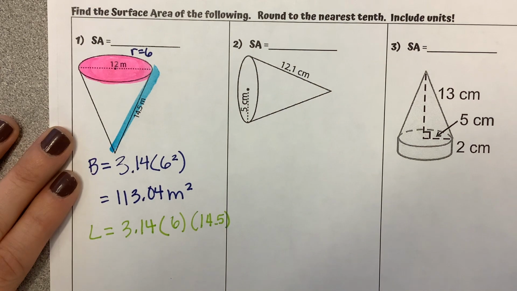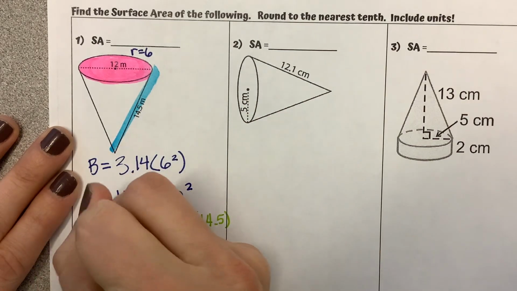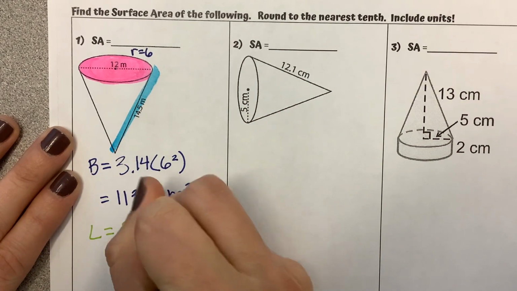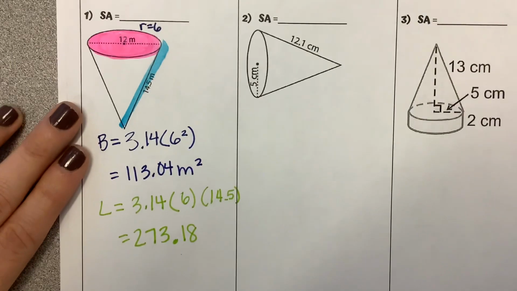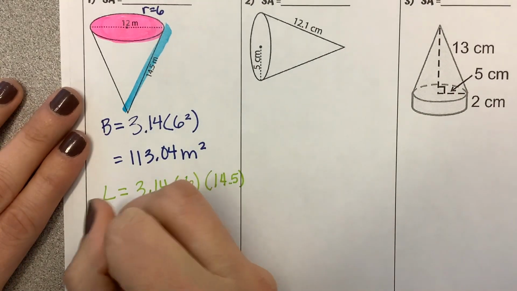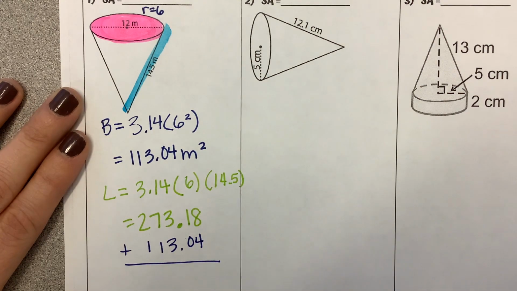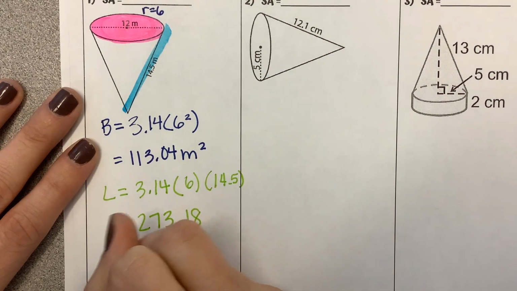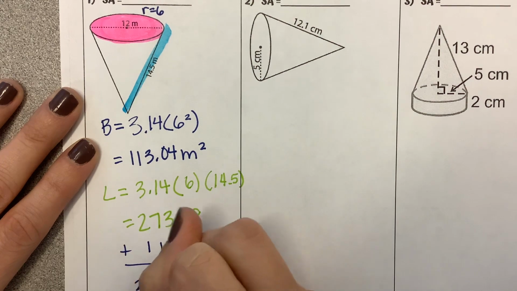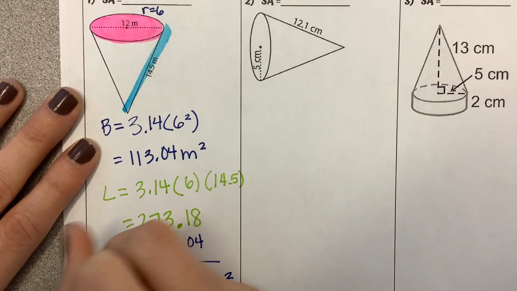That gives us 273.18. So our total area, we're gonna add the 113.04, and we get a total area of 386.22 meters squared.